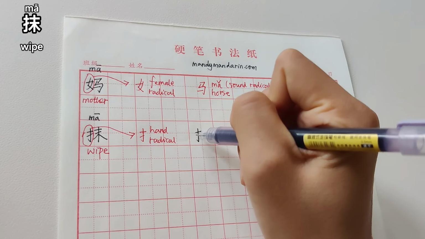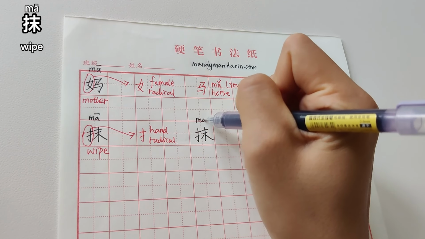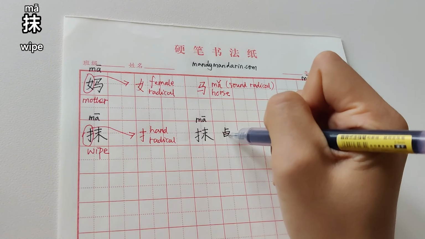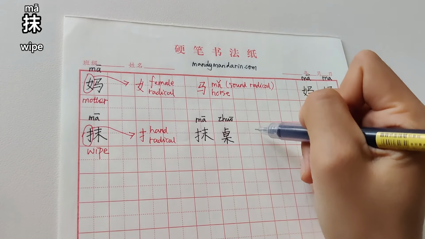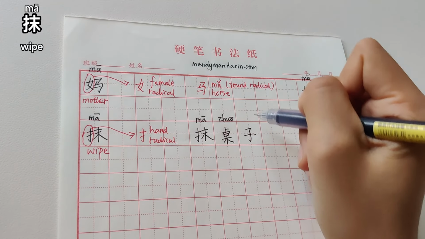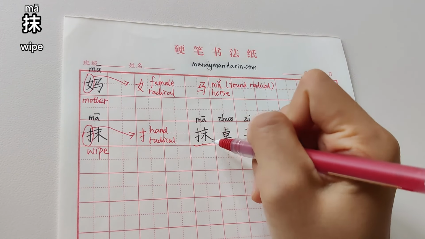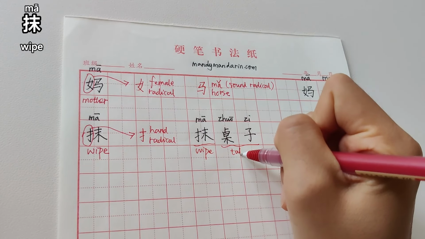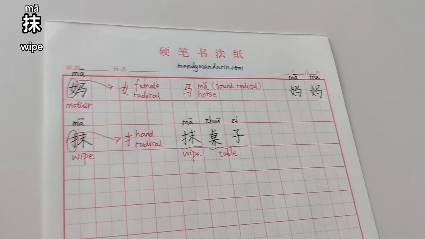We can say ma桌子. Okay. Ma is to wipe. 桌子 is table. 抹桌子 is wipe the table.